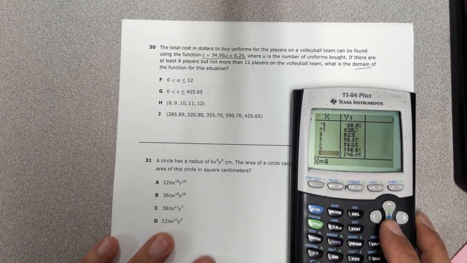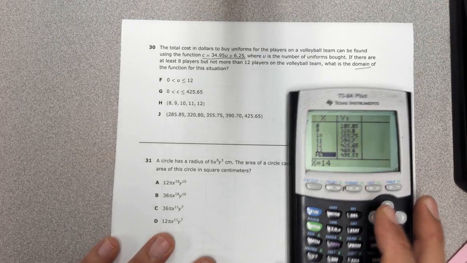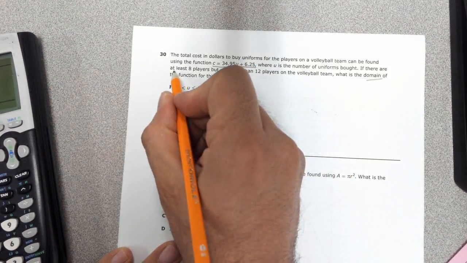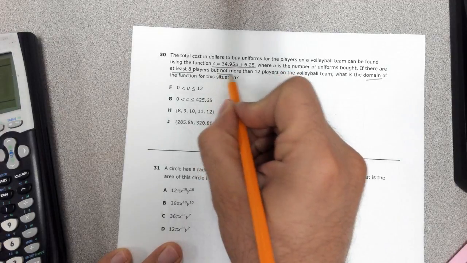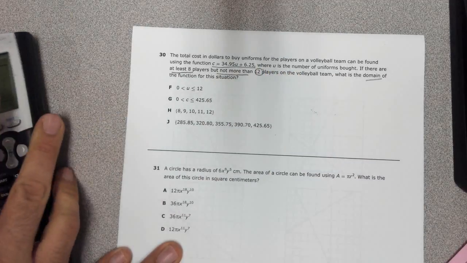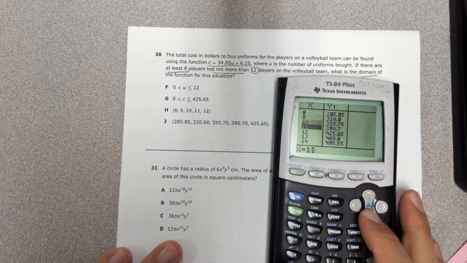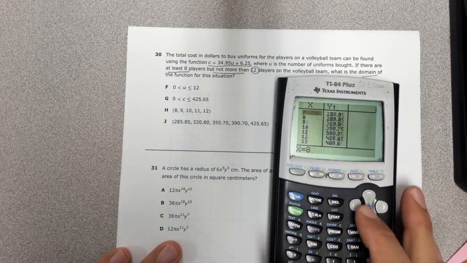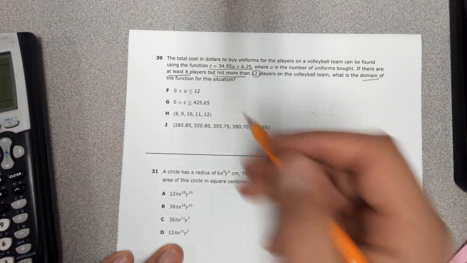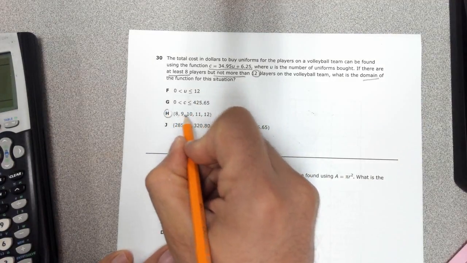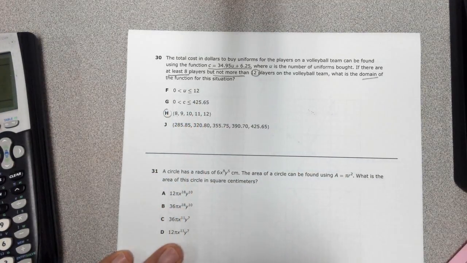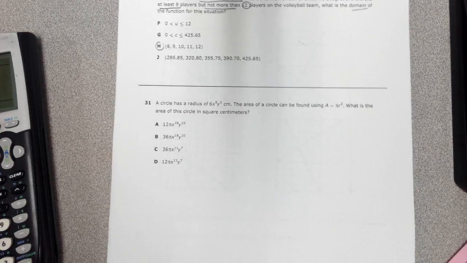Now the x portion is right here. And they say something special about the x portion. You have to use at least 8 players, but not more than 12 players. So the x part is from 8 to 12. 8, 9, 10, 11, 12. Make sense? Next question will be number 35.